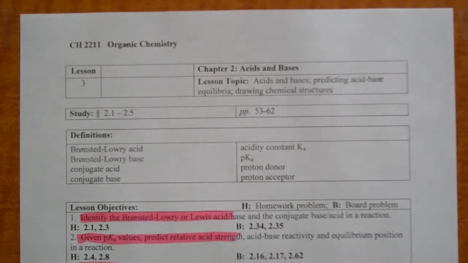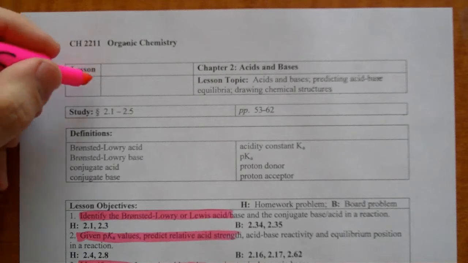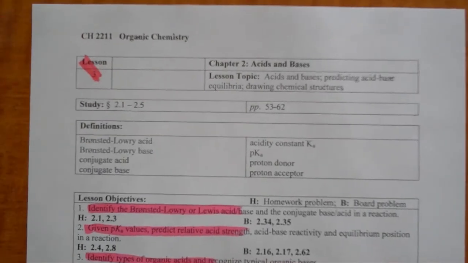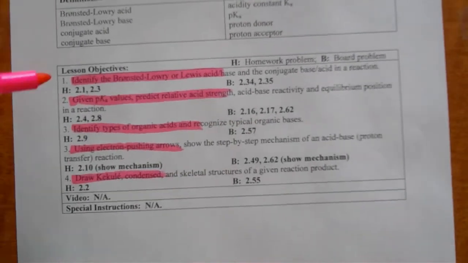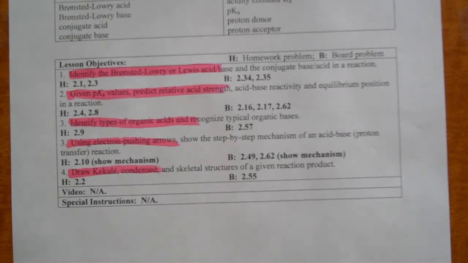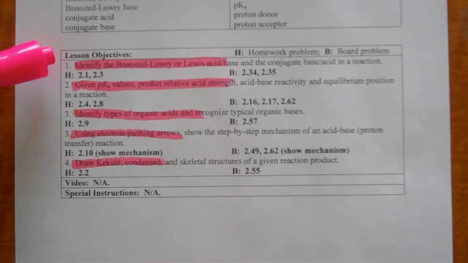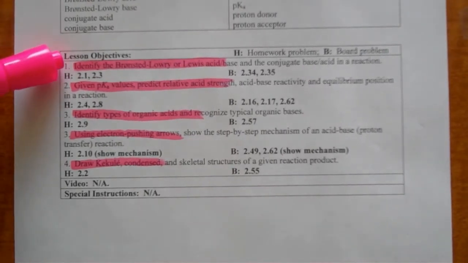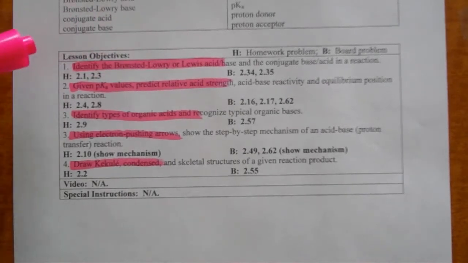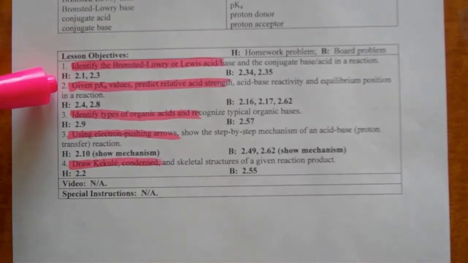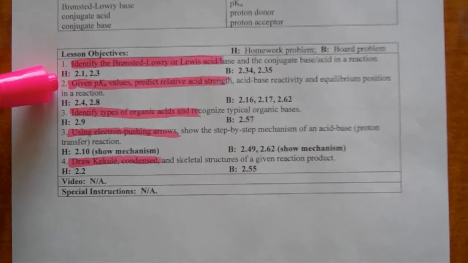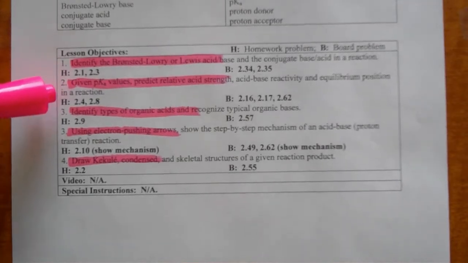So here's lesson 3 that we'll be working on for this video, and I'm going to divide lesson 3 up into 2 different videos. The objectives for lesson 3 are: identify the Bronsted-Lowry base, conjugate acid or base; given the pKa values, predict relative acid strength.